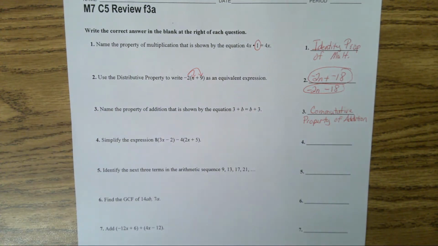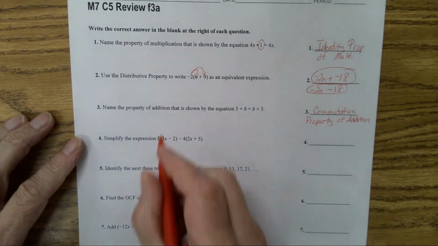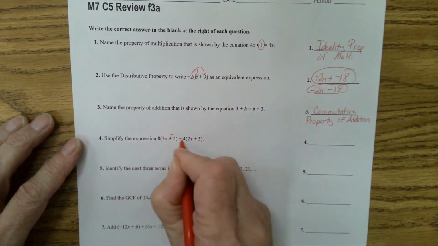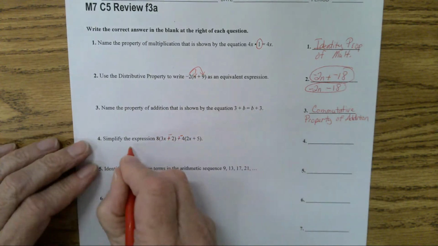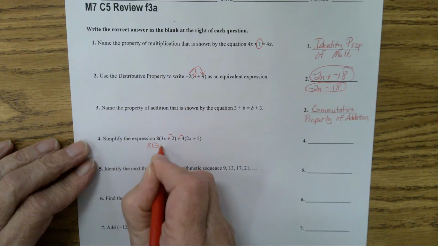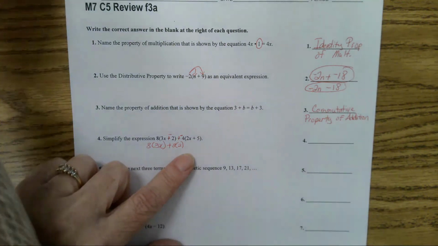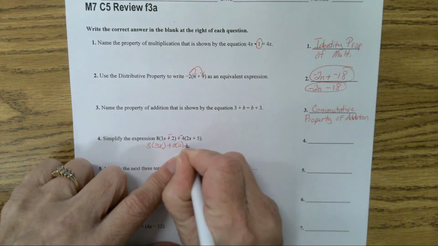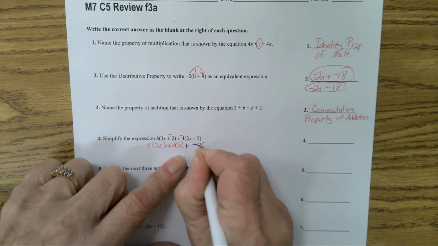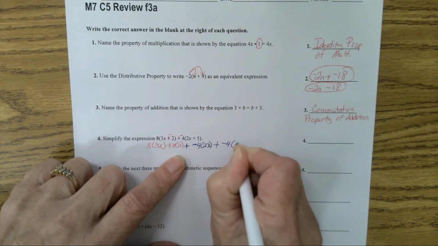In problem 4, it wants us to simplify this expression. The first thing you're going to do is get rid of your subtraction signs. Add the opposite, add the opposite. Now, you're going to have 8 times 3x plus 8 times 2. Now, for this one, you're going to have -4 times 2x plus -4 times 5.